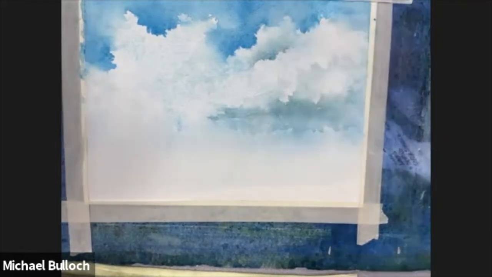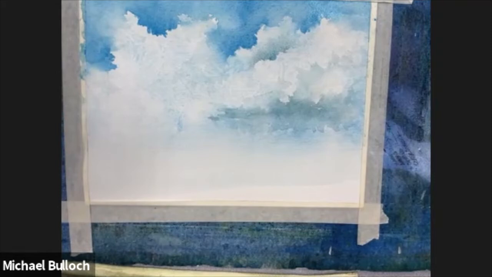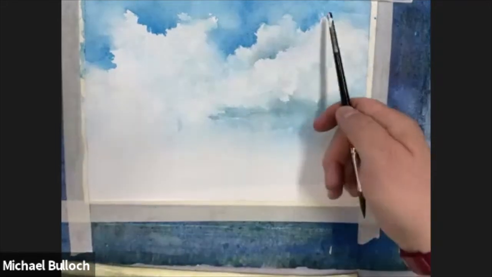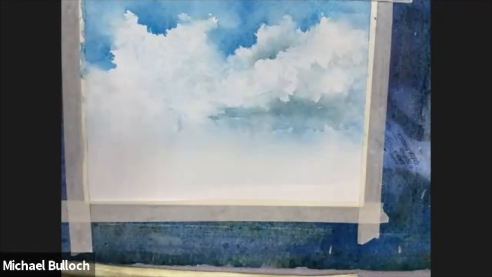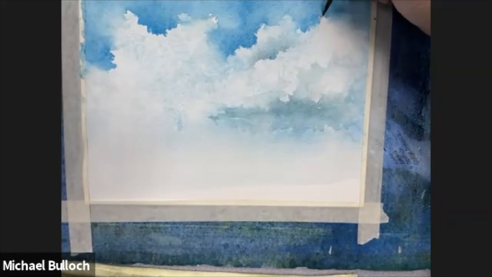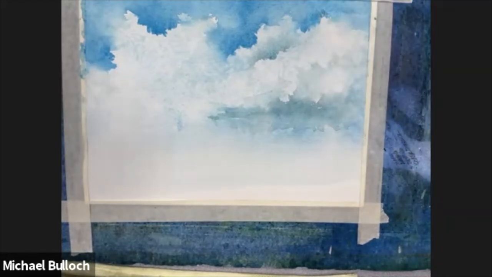And if you think about these little areas up here, this is just a tiny bit of the cloud that's sticking up past another cloud that's in front of it, and the sun is hitting it, so it's super bright. That's what that little spot is. So I'll just add a little dark right there.